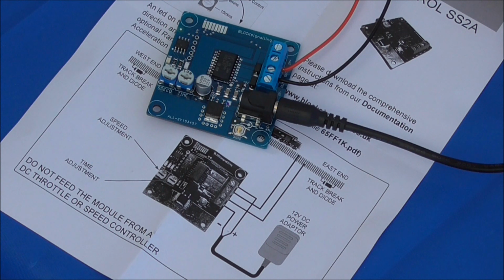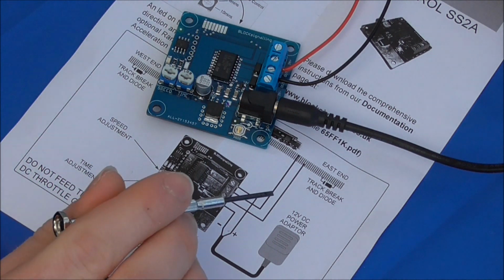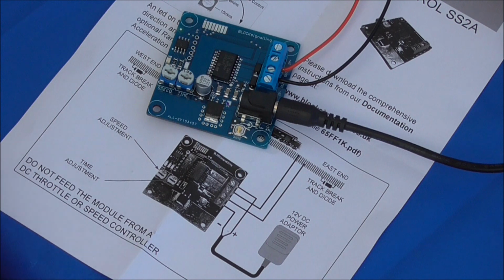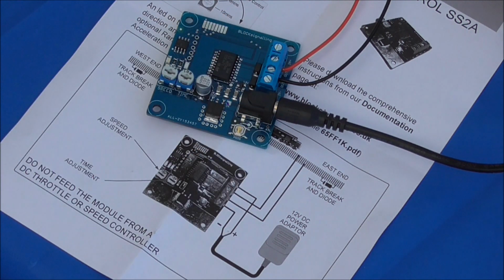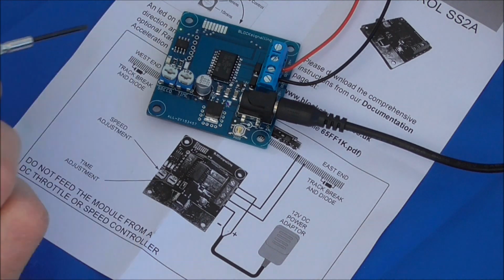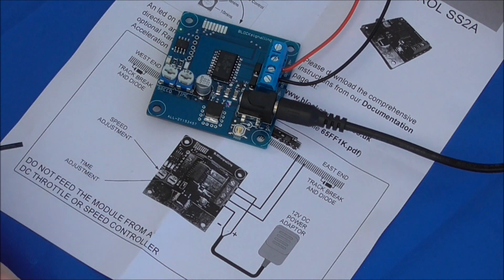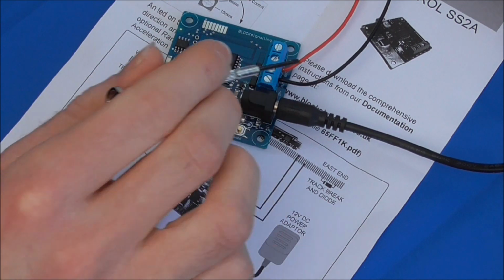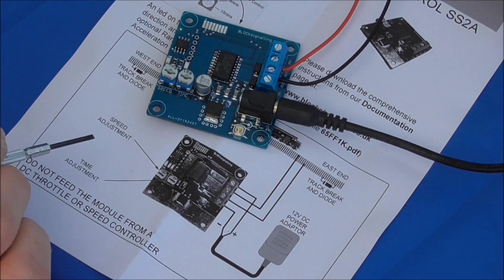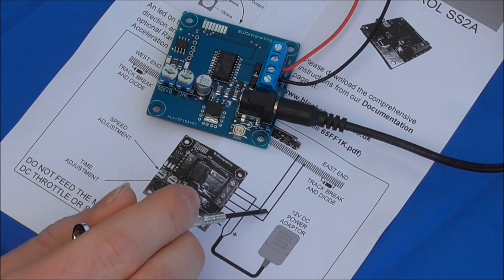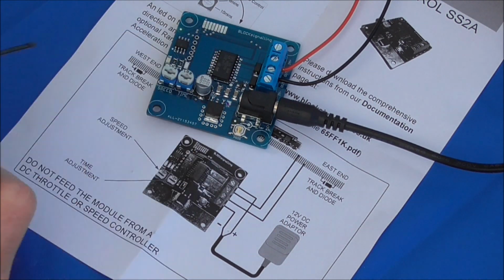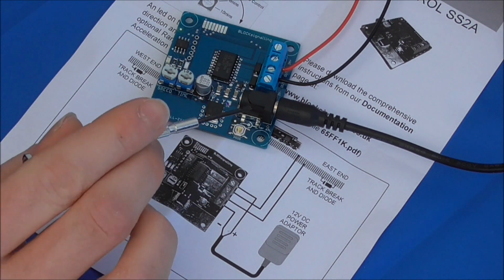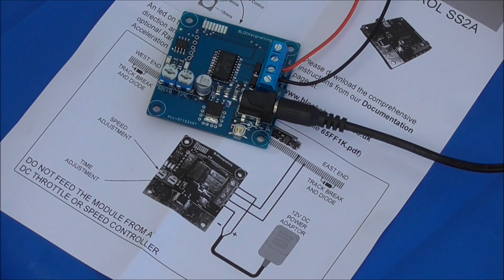So I've carefully followed the diagram provided, and as you can see, we've got these two wires here, which are our wires coming from the track. I've made sure that these wires have gone into the correct ports as shown on the diagram. So the black wire here is the wire that leads to the rail with the two diodes on, so this wire on the right. And I've made sure that's gone into the right port and the other wire has gone into the left port. I've also plugged in the socket to the mains.